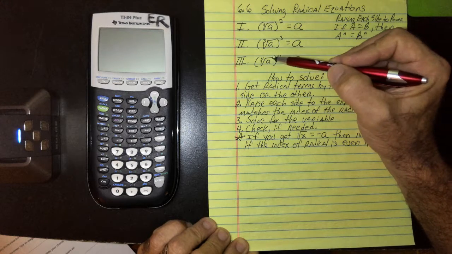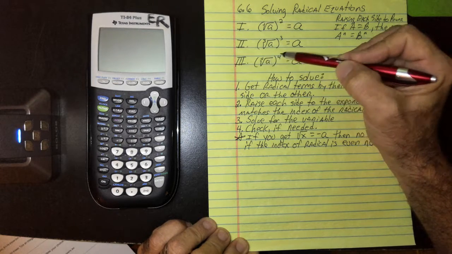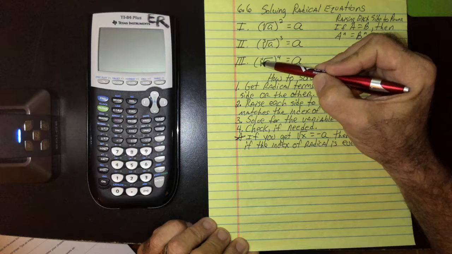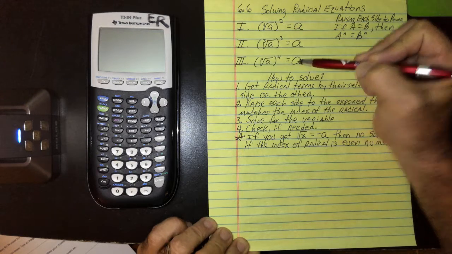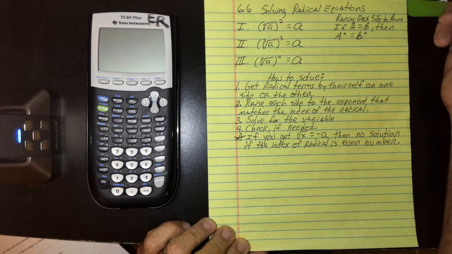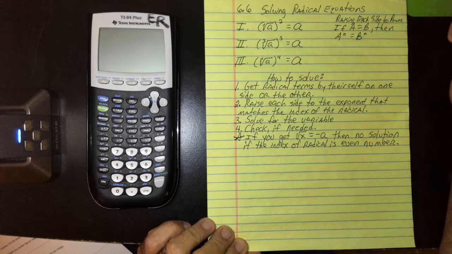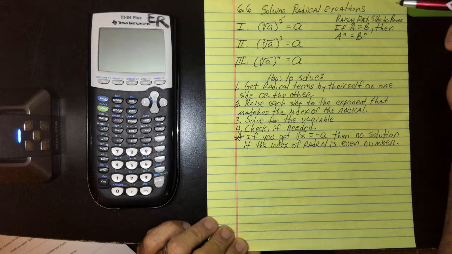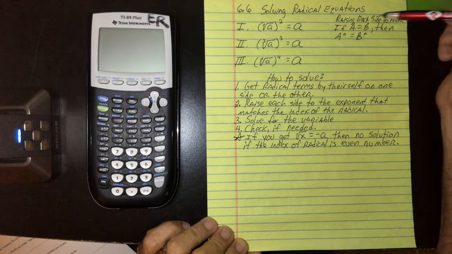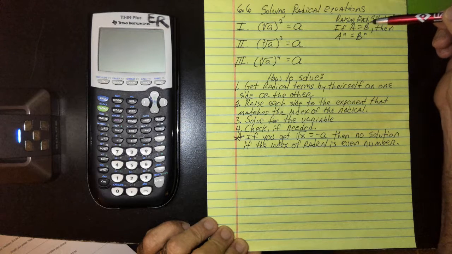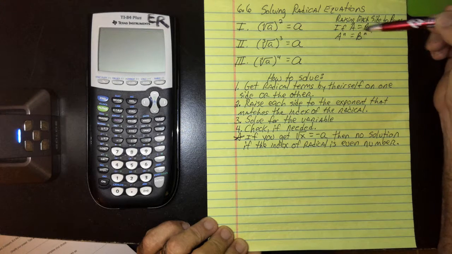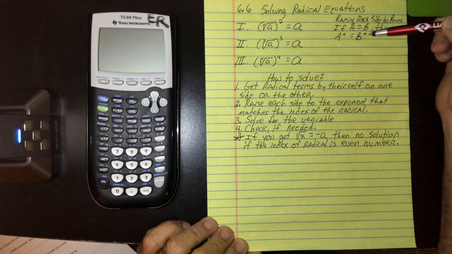Same thing on the fourth. If you've got a fourth root, you would raise it to the fourth power to cancel out the radical and get the a. Now in this section we'll also be using what we call the raising each side to a power principle, which says if two sides are equal, then I can raise each side to a power and they're still equal.